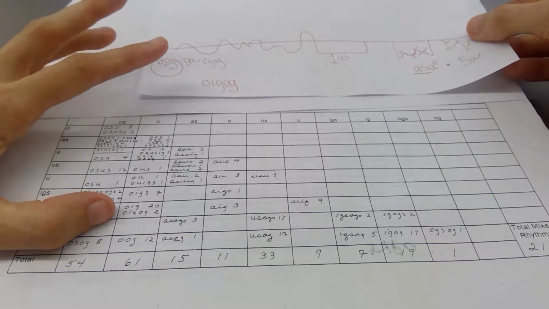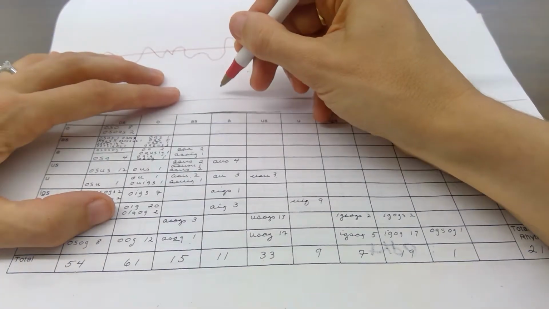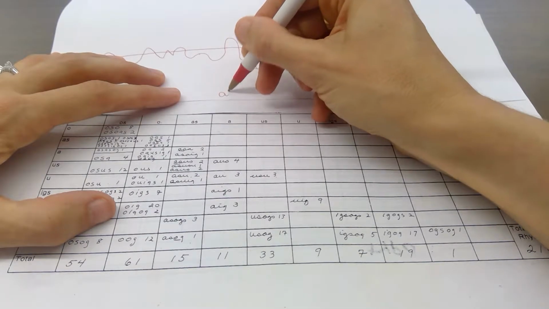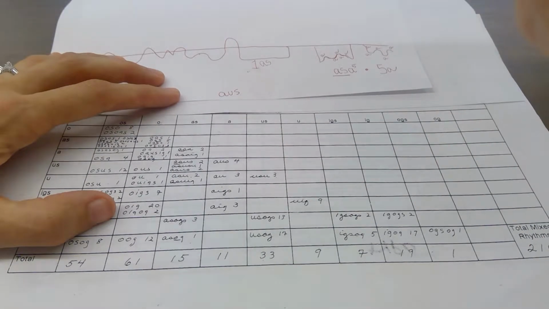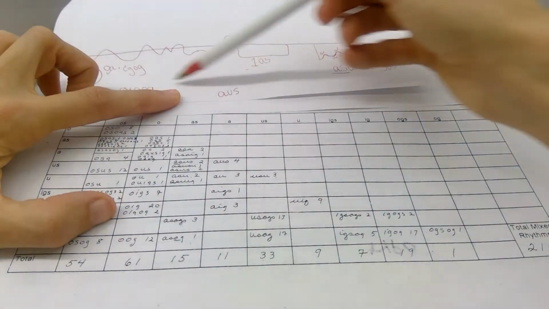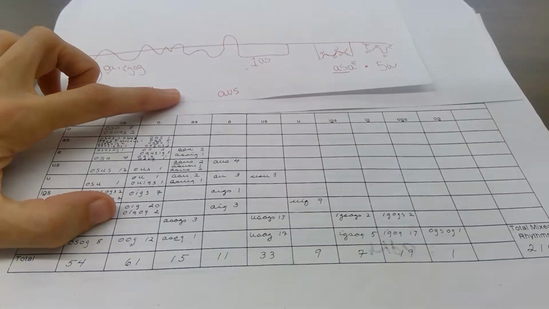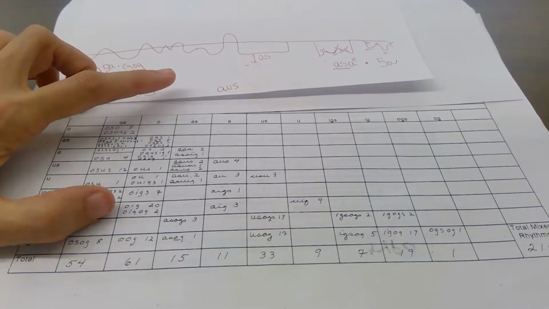So let's say you have an AUS. Let's say we found that somewhere. We would go through all of our data and count how many AUSs we have, and we counted 4 of them.